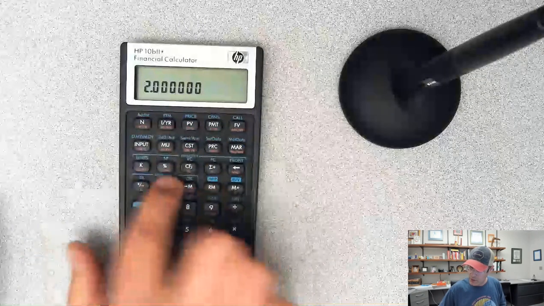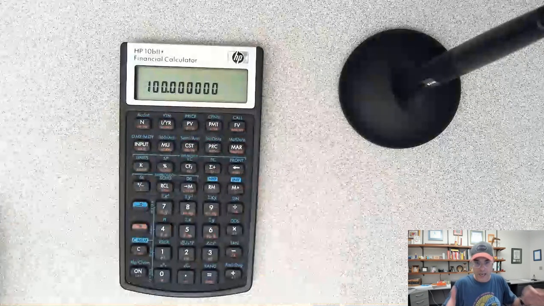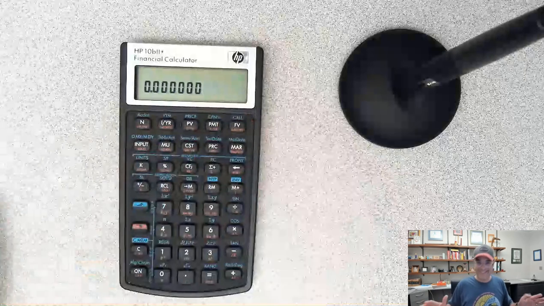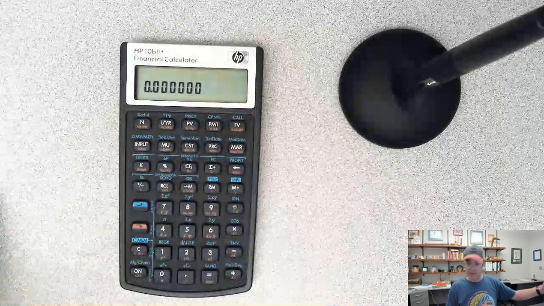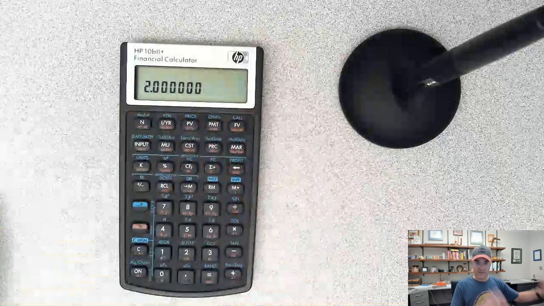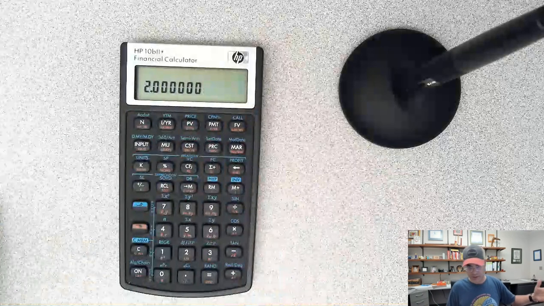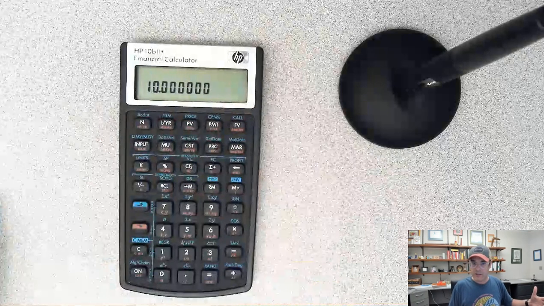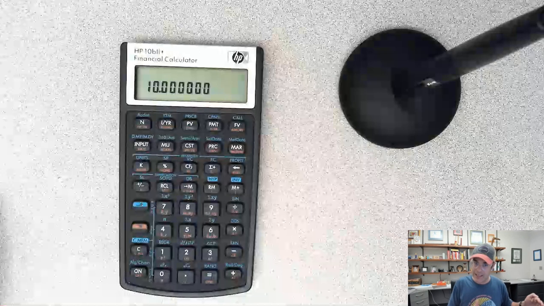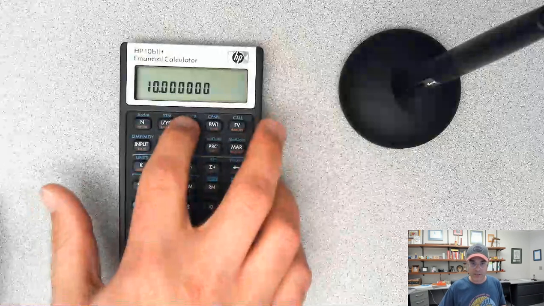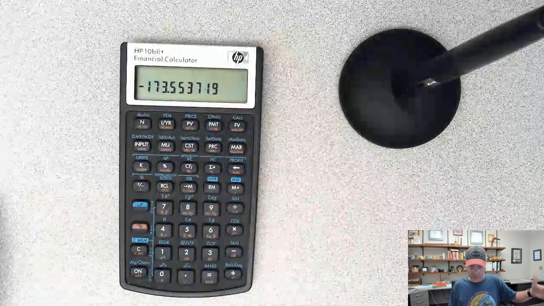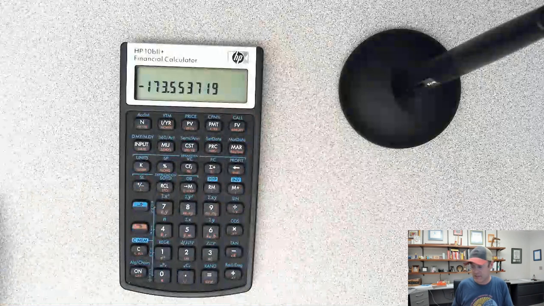We have 2 payments of $100. We have no lump sum payment at the end of this 2-year investment horizon, in this case, or 2-period investment horizon. The true investment yield is 10%. Now let's compute the present value. The present value of this future cash flow series is $173.55, and I'm rounding.